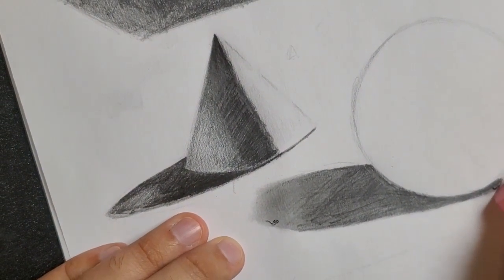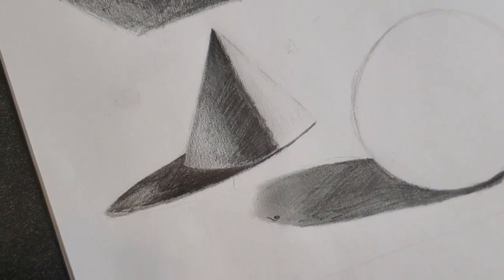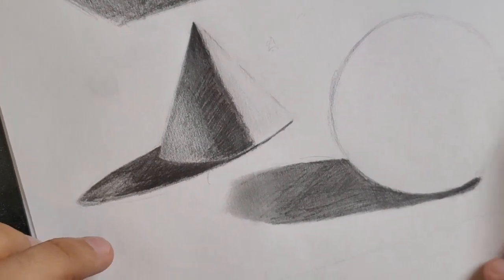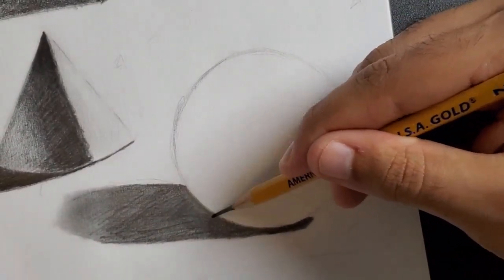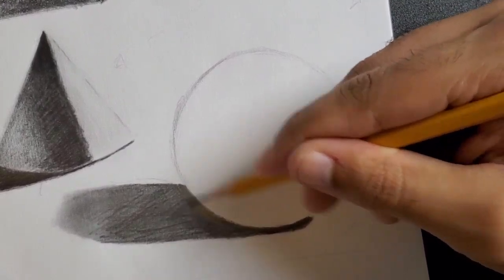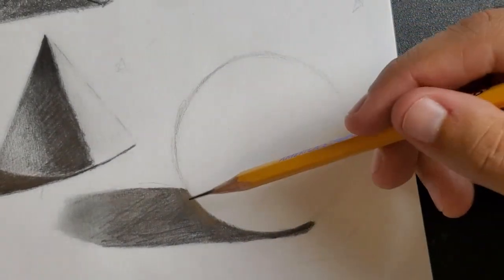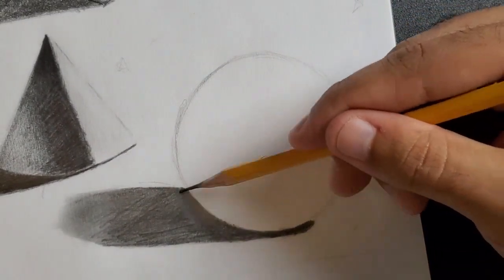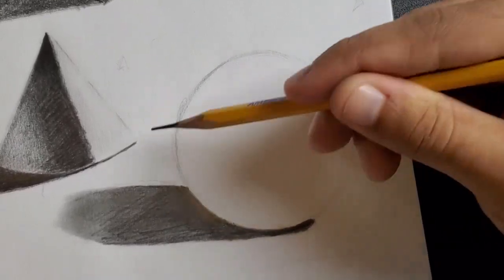Now I did just say that this tissue technique lightens. So right now it's not really as dark as I want it to be. So this is why you have to come back in and darken it up. And you could see what I mean. Like, it's already darker right there. Should be a very dark value.